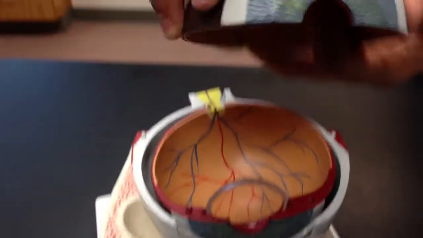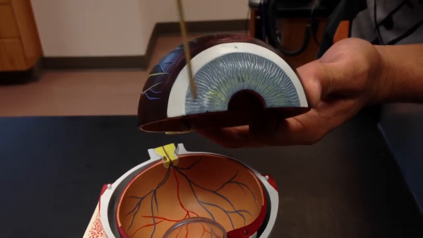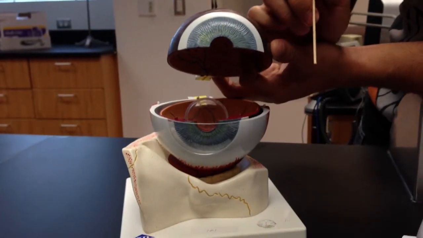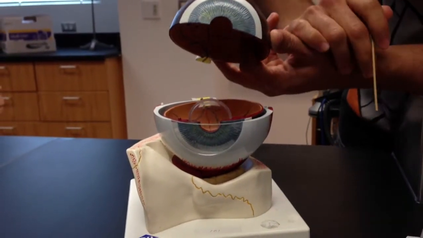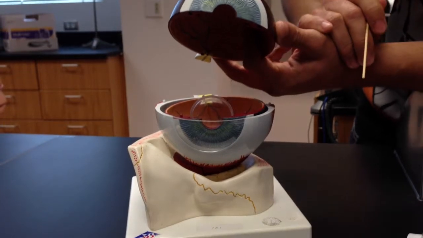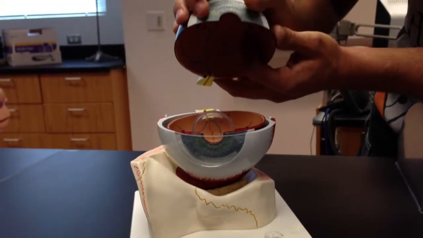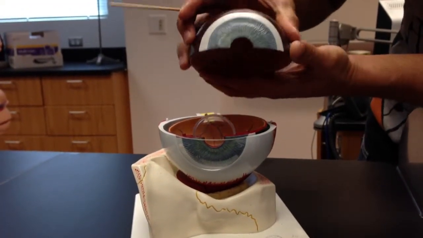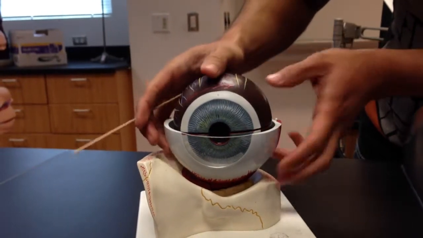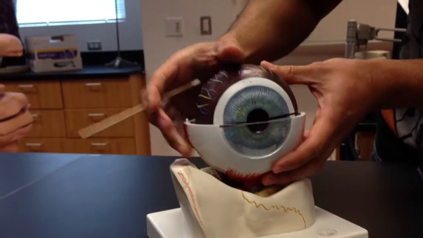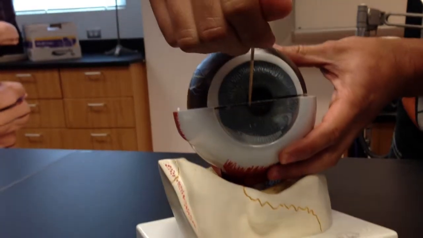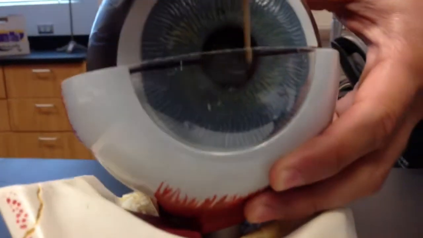As we can see here, the iris of the eye, which is the actual color of the eye, contains two muscles, the sphincter pupillae muscle and the dilator pupillae muscle, which constrict and dilate the eye to change shape to allow a certain amount of light in. In the center of the iris, we have our pupil, which is the opening.